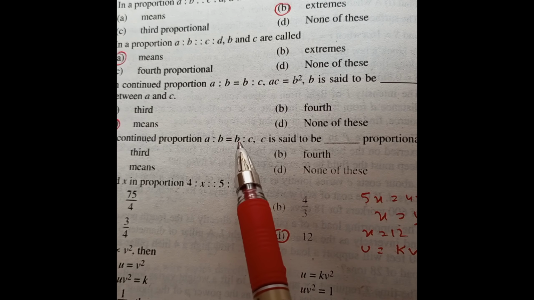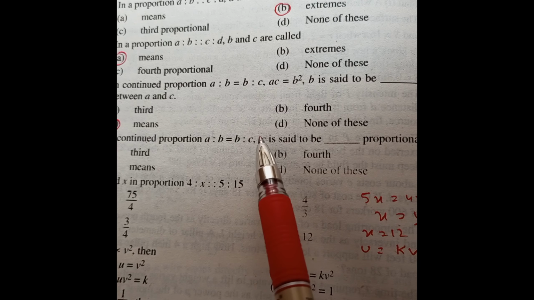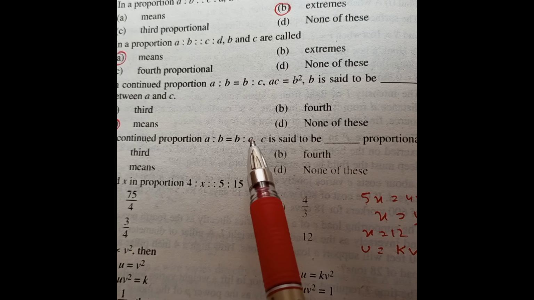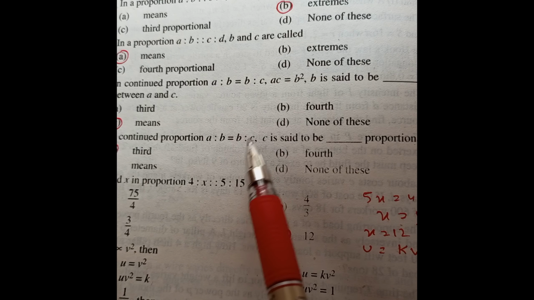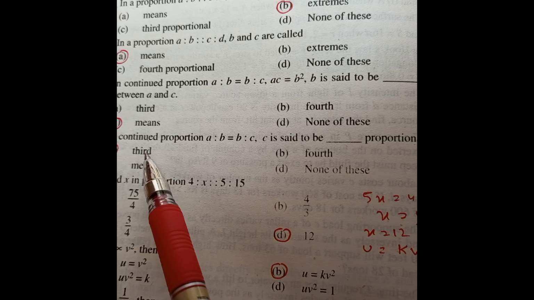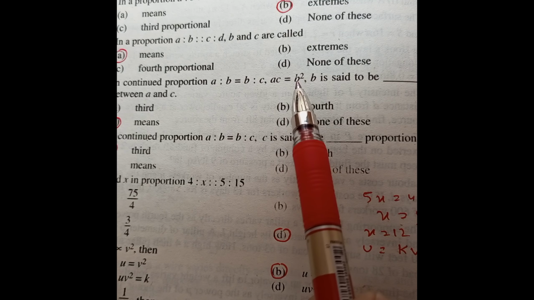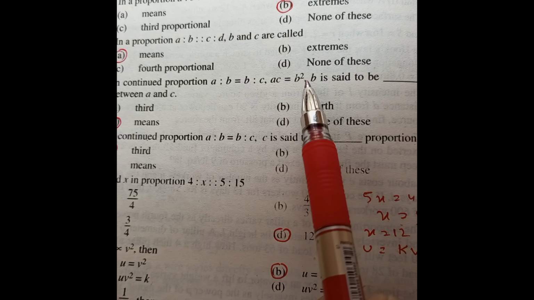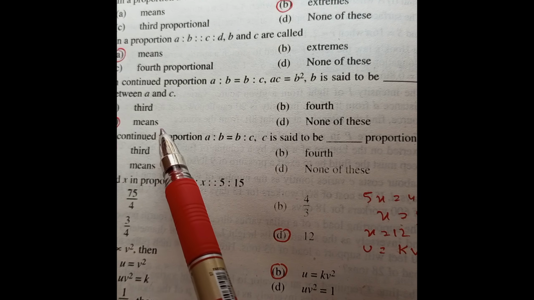Notice student, B is repeated and C is added, and after that we are asked what is C. So this is the technique for the third proportion. Second term is repeated and the fourth one is called third, and that is to be found out. So answer is third. While in case of means proportional, only two terms are given and we have to add two in between them, and then we have to find one of them, which is called means.